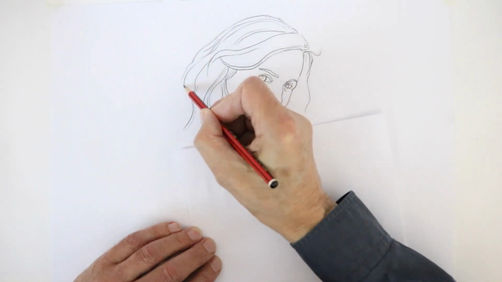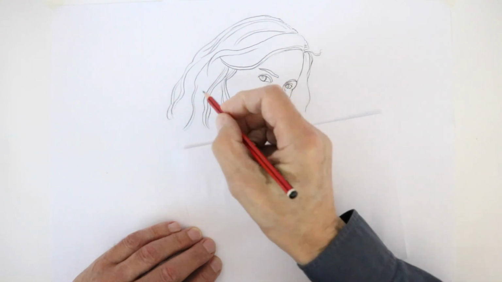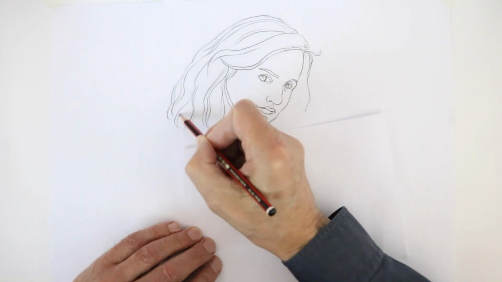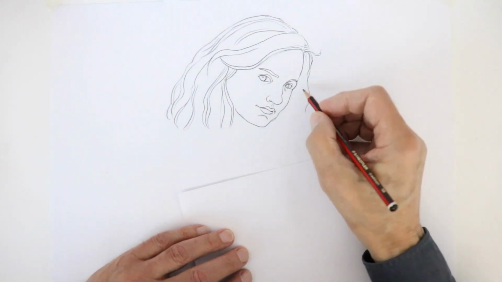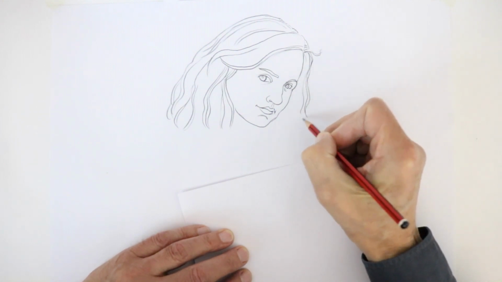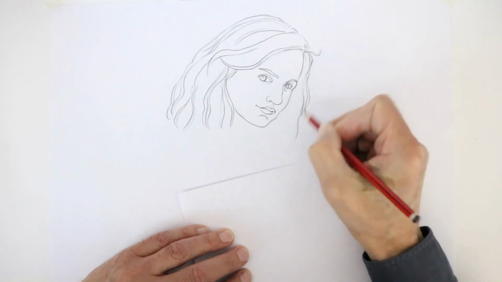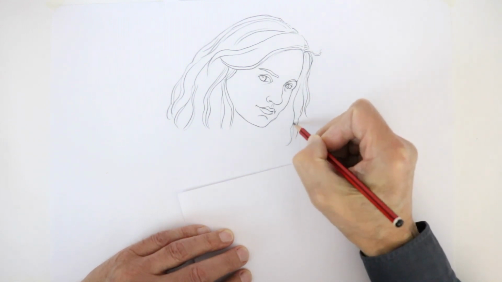Another one will come in, like that, one behind it. Another one there. And coming back over here now, we have these tresses appearing, hanging in front of her face like that. Quite a strong curve, and one coming back up there.